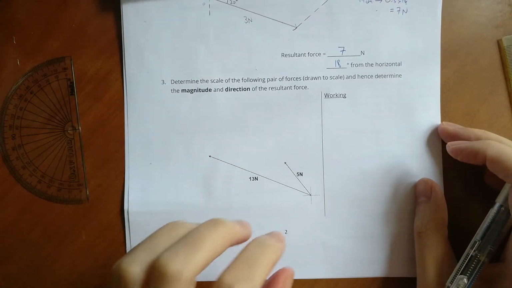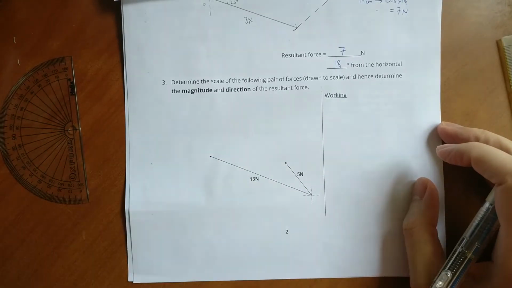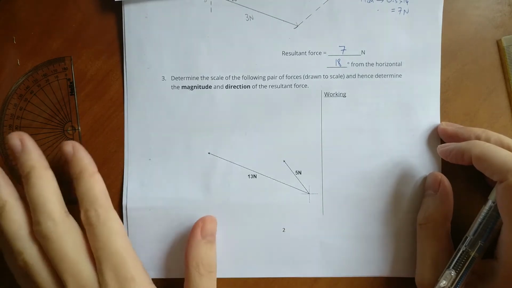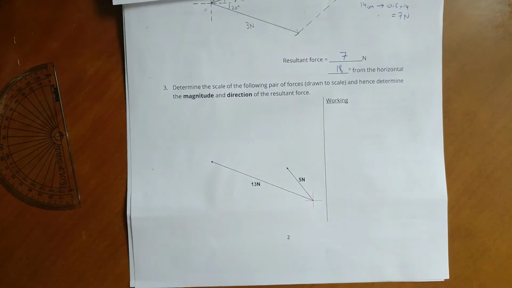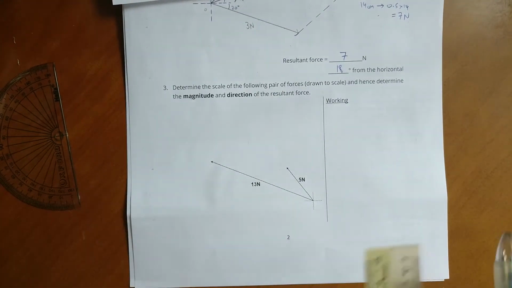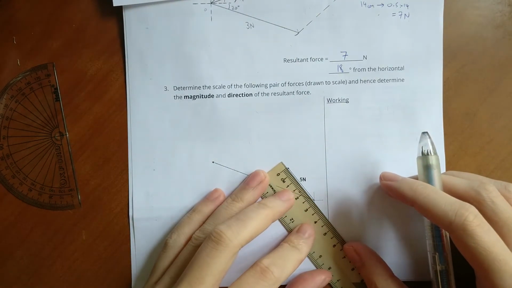Okay, so the next type of example is, let's say they give you a diagram, they give you the forces drawn to scale, and you need to figure out the scale, complete the diagram, and find the resultant force. Okay, so how do you figure out the scale? Usually, of course, in O levels, they will give you a nice scale, but it's quite hard for me to do that. So the scale is not going to be nice, but the method is exactly the same.